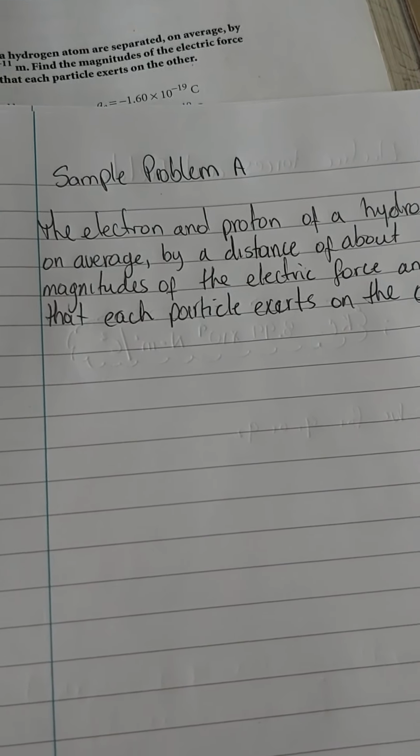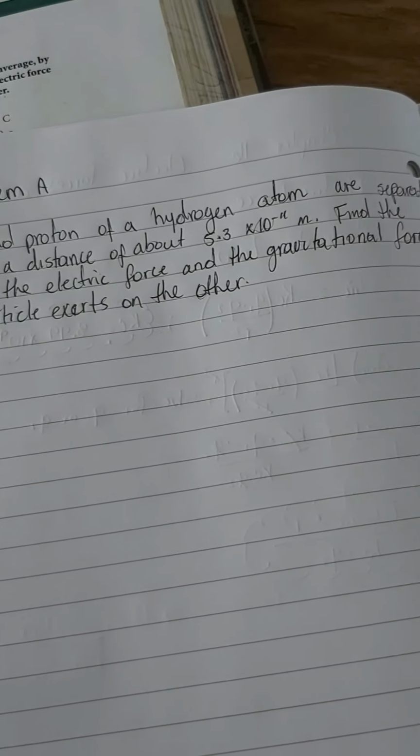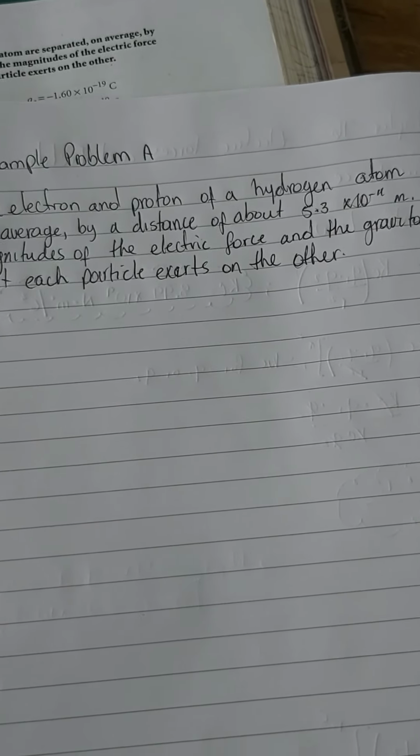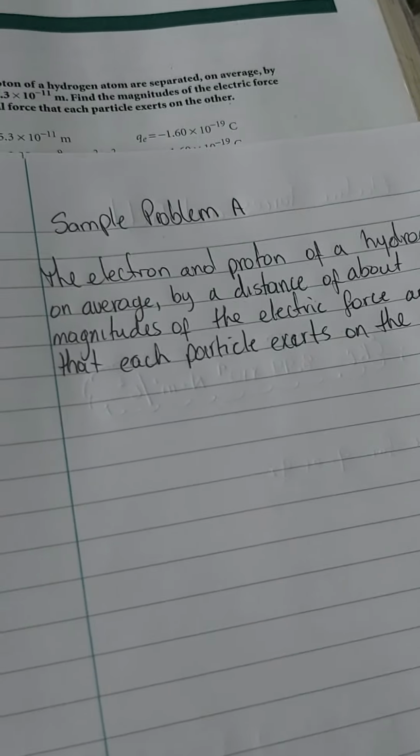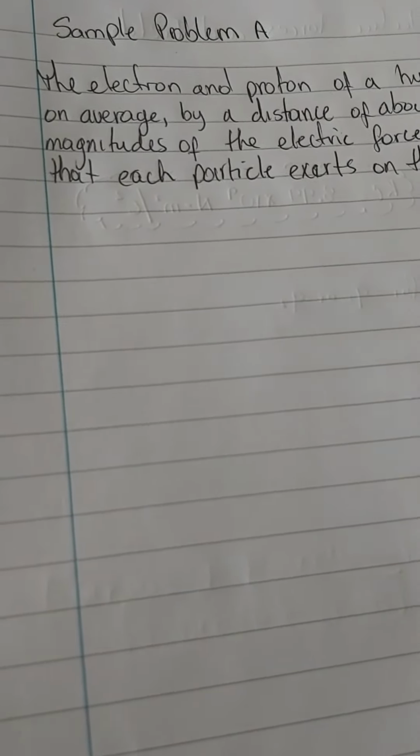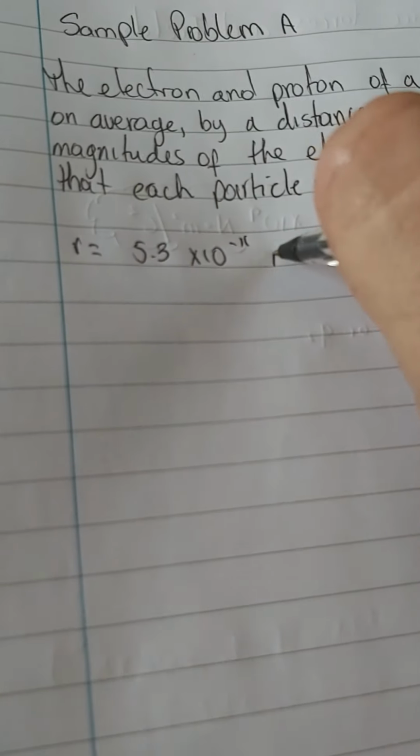Find the magnitudes of the electric force and the gravitational force that each particle exerts on the other. Okay? So, what information is given? We know that r will be equal to 5.3 times 10 to the negative 11 meters.